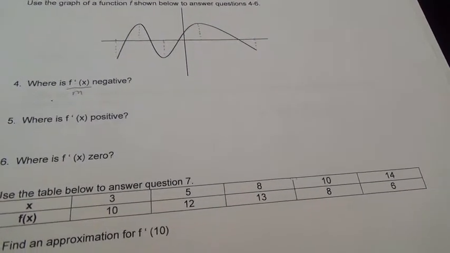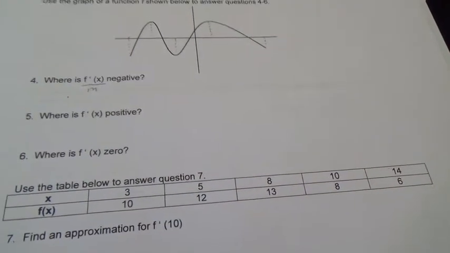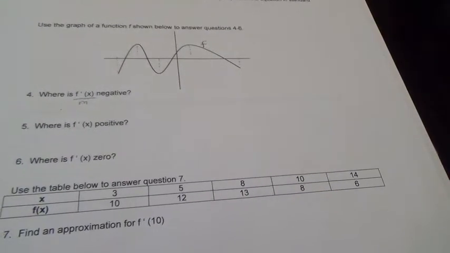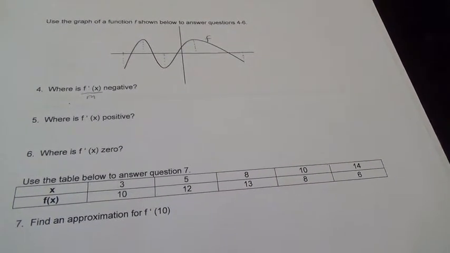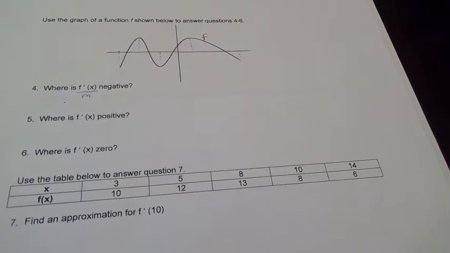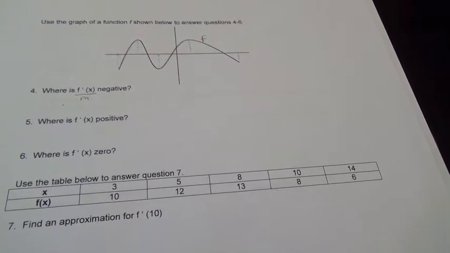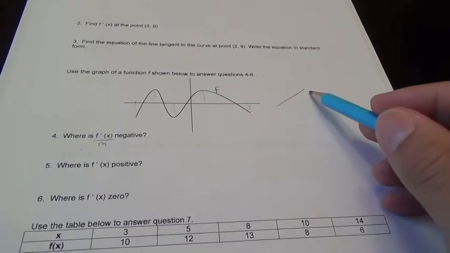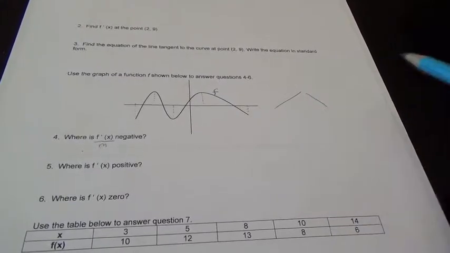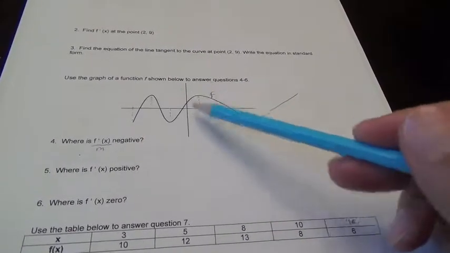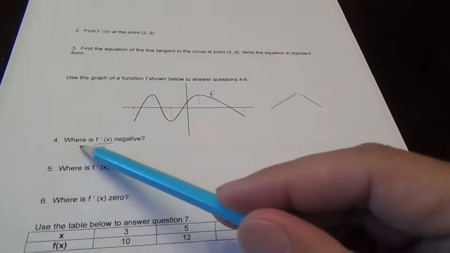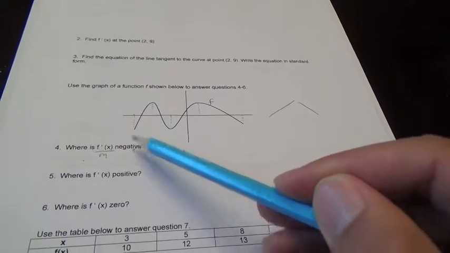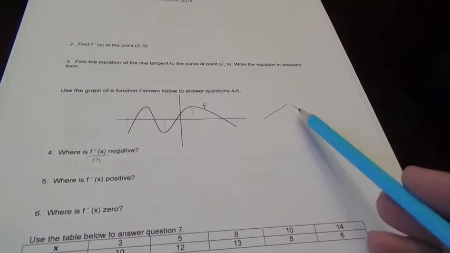So in number 4, when it asks where is f prime negative, since this is the graph of f, it's basically just saying where is the slope of that graph negative. Hopefully we remember with lines over the years that a positive slope means your graph is going up. If it's a negative slope, your line would be going down. It's the same with a function, same with a derivative and with a curve. So if this is asking where is the derivative negative, it's asking where is the slope of that graph negative. It's just going to be wherever this graph is going downwards, just like it would have been in a line.